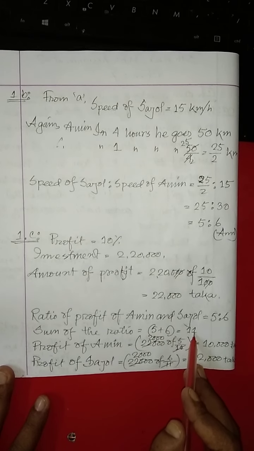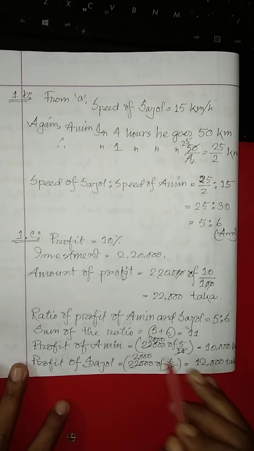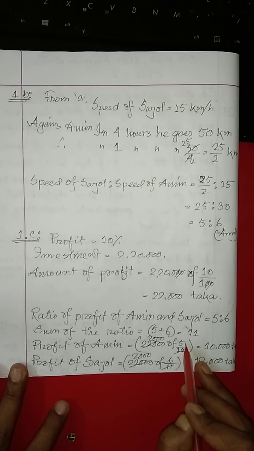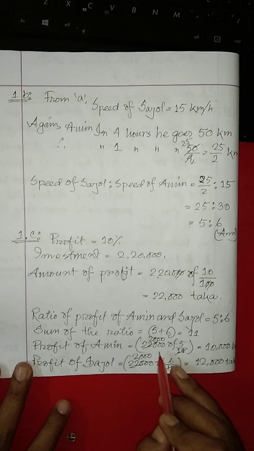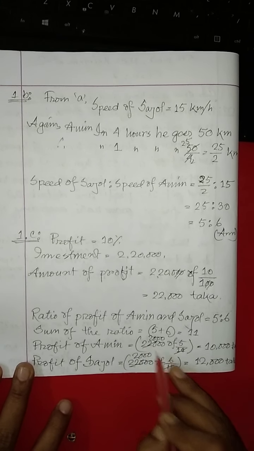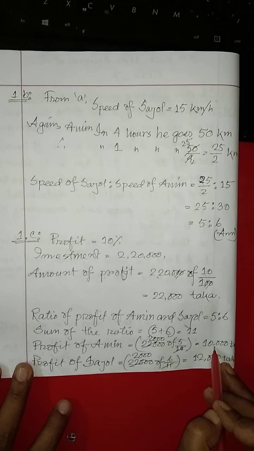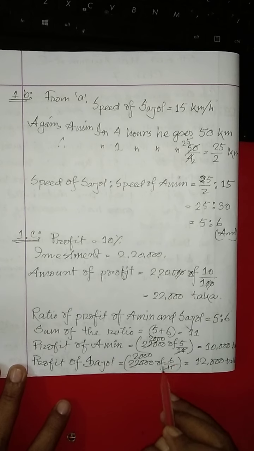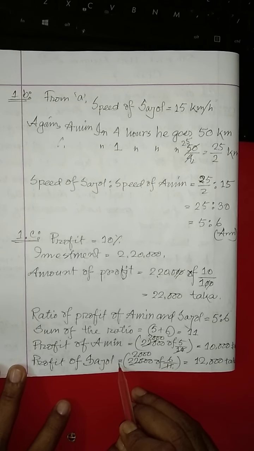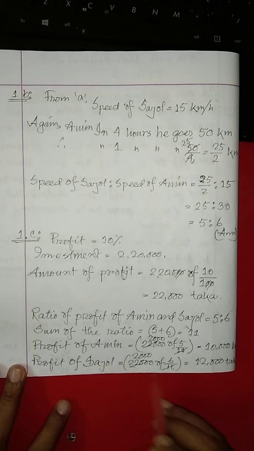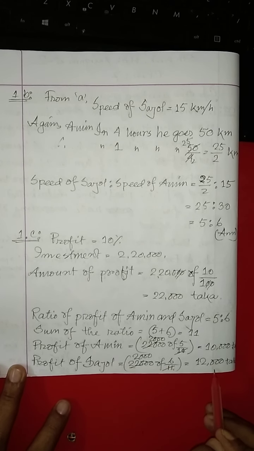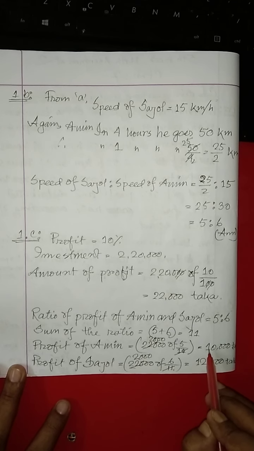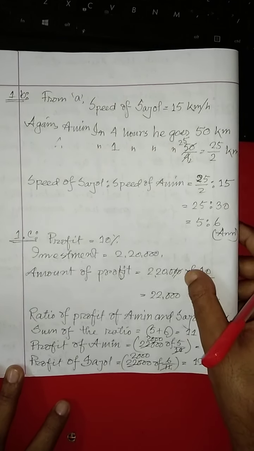The sum of the ratio 5 plus 6 equals 11, and the profit of Amin equals 22,000 of 5 by 11. 11 is the summation of the ratio, 5 is Amin's ratio. So 22,000 divided by 11 is 2,000, into 5 equals 10,000. And the profit of Shazul is 22,000 of 6 by 11, where 6 is Shazul's ratio and 11 is the total ratio. 22,000 divided by 11 is 2,000, so 2,000 into 6 equals 12,000. So the profit of Amin is 10,000 and Shazul is 12,000.